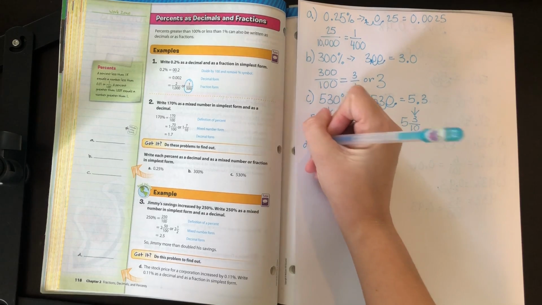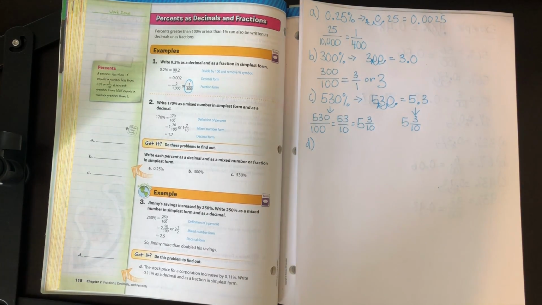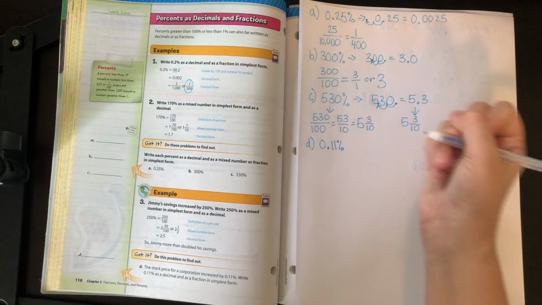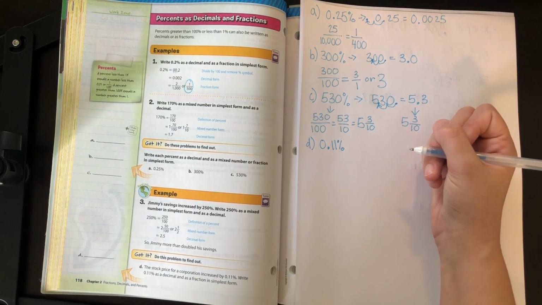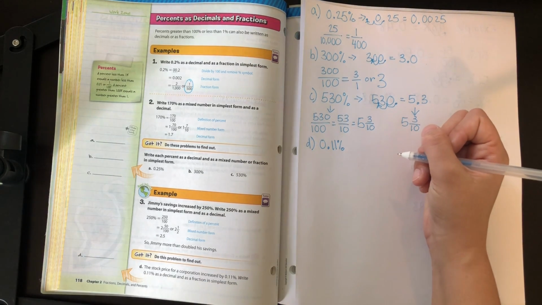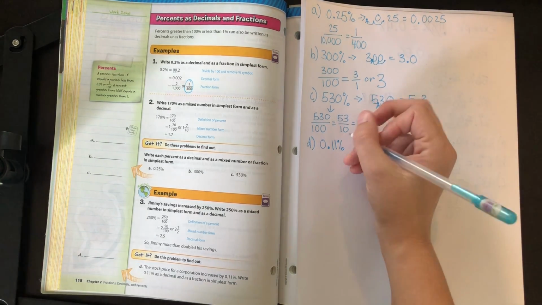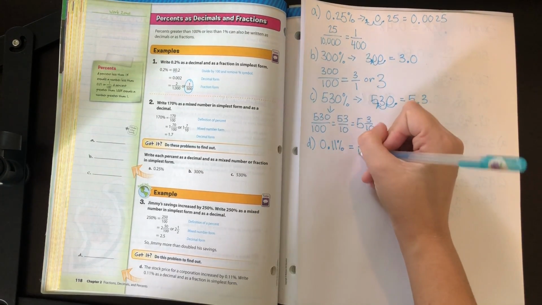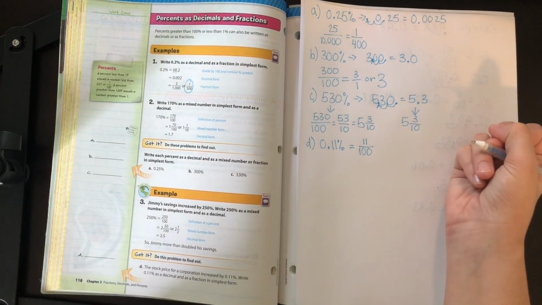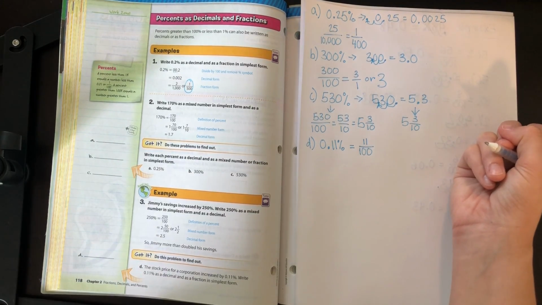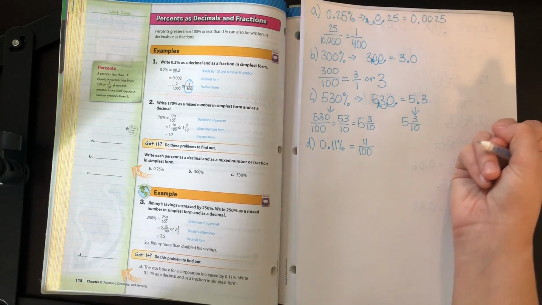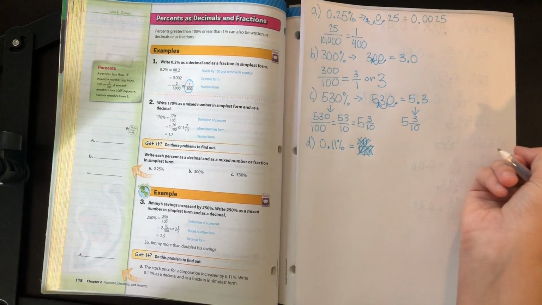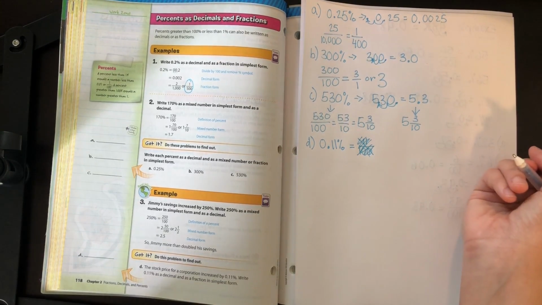So our next example question, D, the stock price for a corporation increased by 0.11%. Write this as a decimal and as a fraction in simplest form. So I'm going to start with a fraction. So I know that this is 11 hundredths. Whoops, I made a mistake. I'm sorry. That shouldn't be 11 hundredths. See, we all make mistakes, guys. I read that completely wrong. I am so sorry.